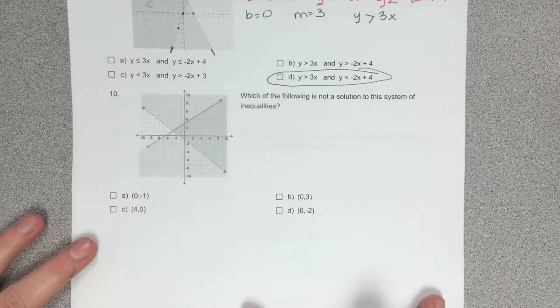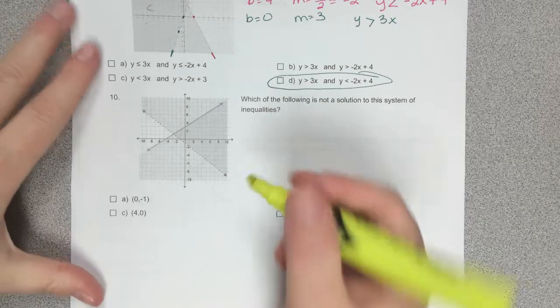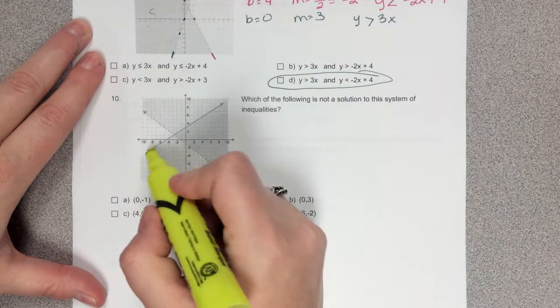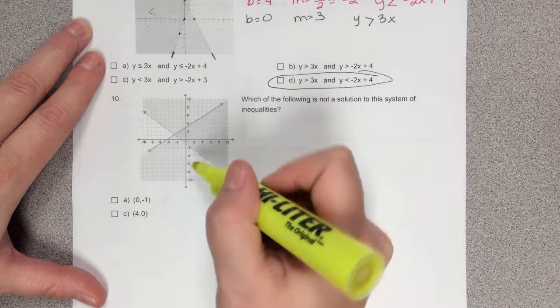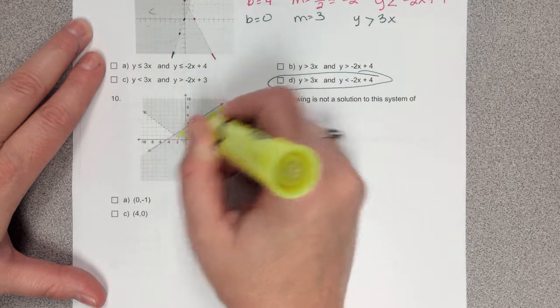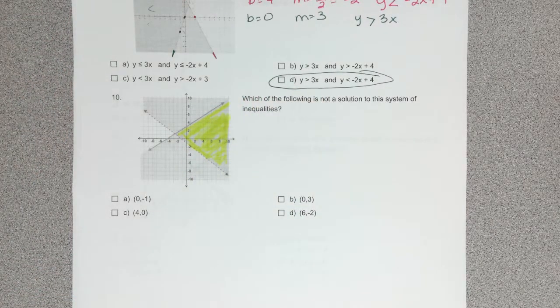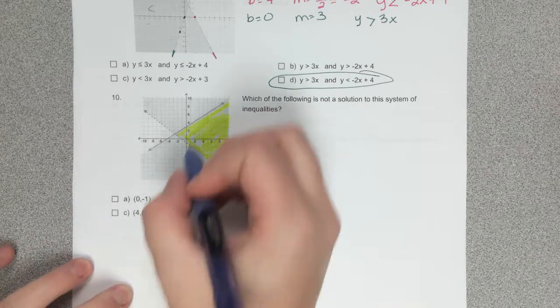Number 10. Which of the following is not a solution? Guys, all you need to do is plot the points. When you're reading these graphs, you want to see where their solutions overlap. For this line we shaded below, and for this line we shaded above, so it's this in-between part right here. That's where I need my point. So let's plot all of the points that they gave me.